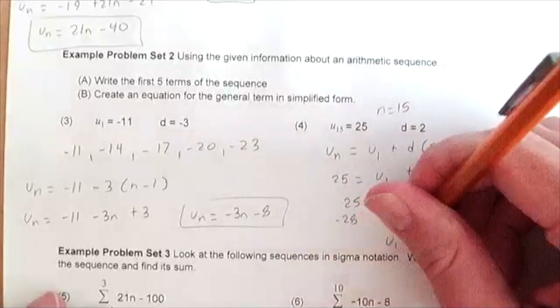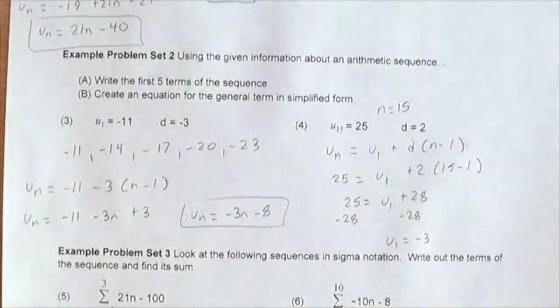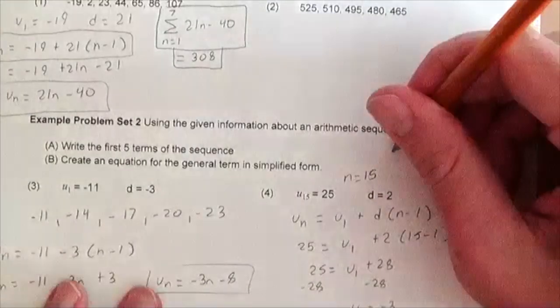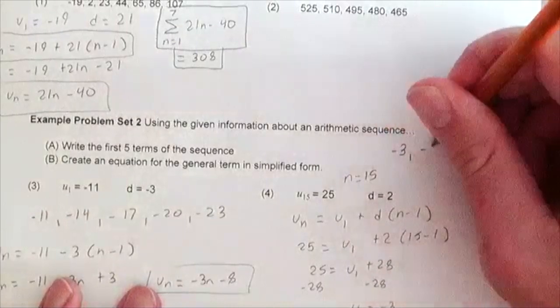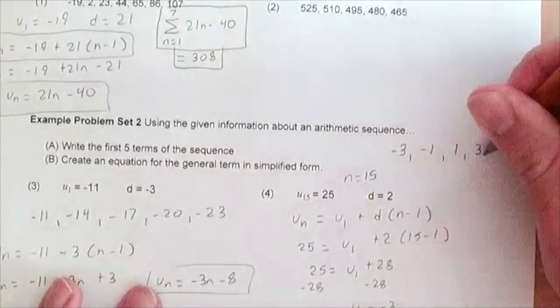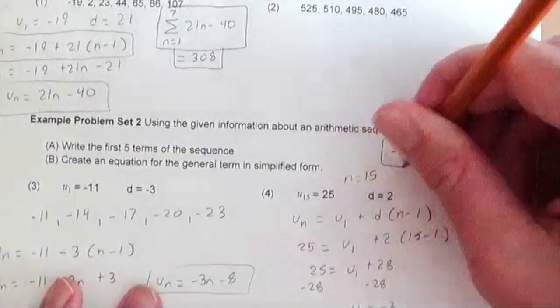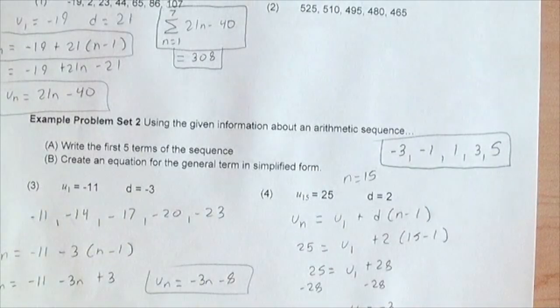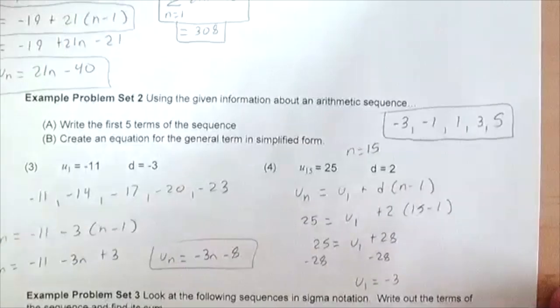So again, I think this is the hardest one, but once you get there, it's pretty satisfying. The first term is -3. Now I can actually write all my terms, my first 5, by adding 2 each way. So those are the first 5 terms.